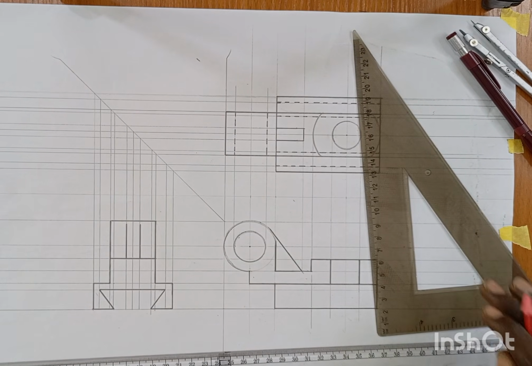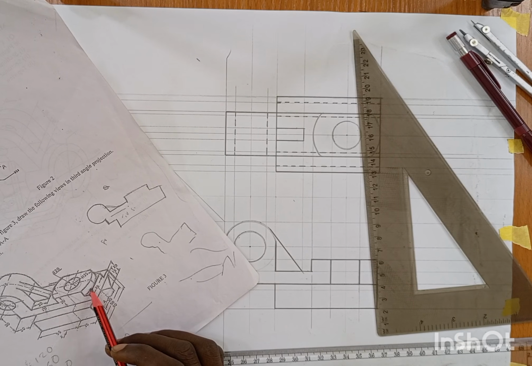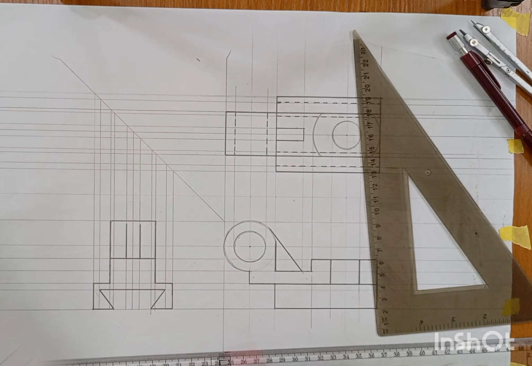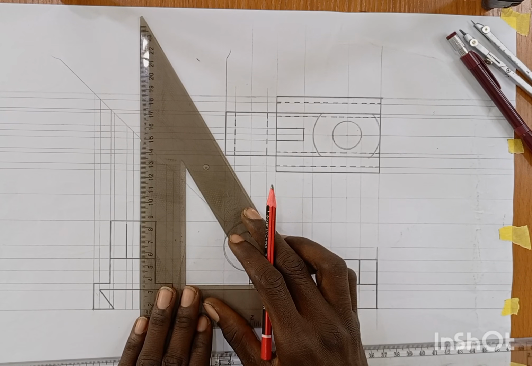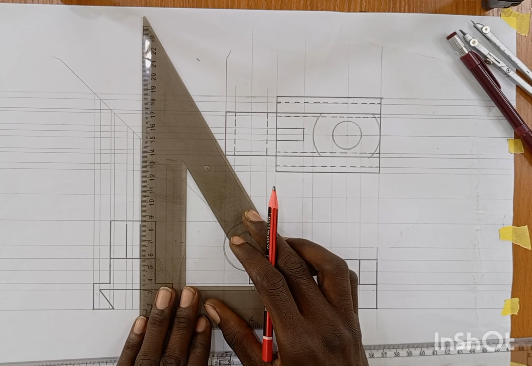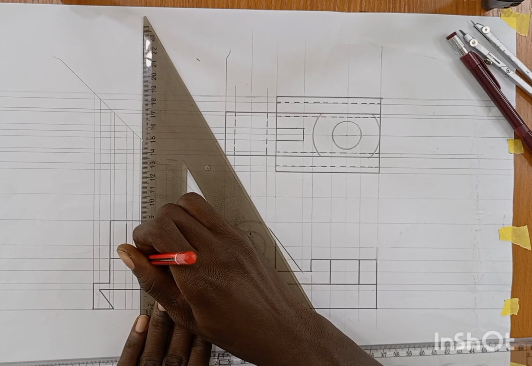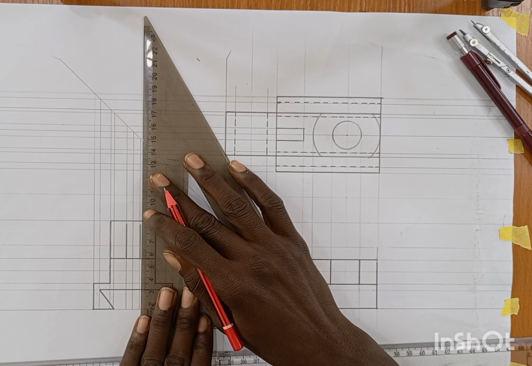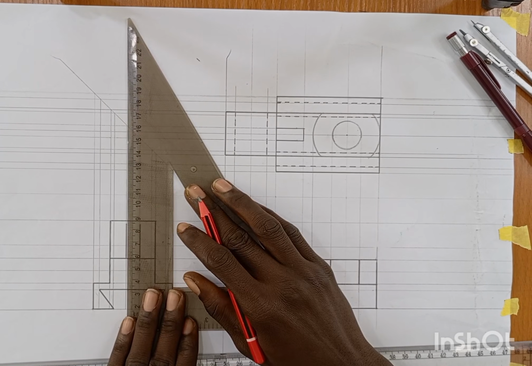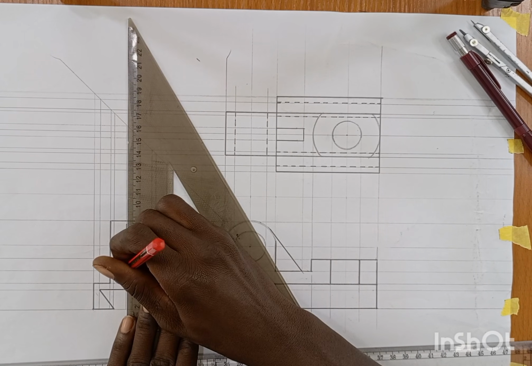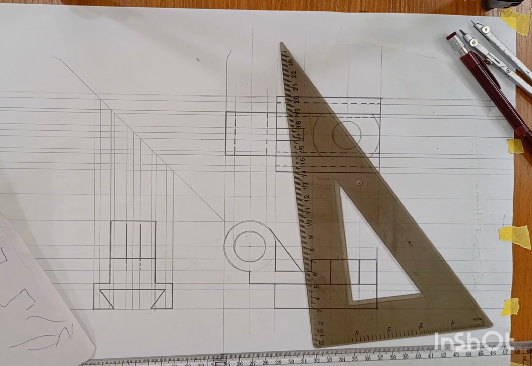Now, the next thing is from this line also, some of the line is being blocked by this 10mm height, right? So the 10mm height, I'm going to make it as a hidden line from the side view. So I'll make it here. It's going to be a hidden line. So here it is, hidden line. Then this one also a hidden line. So that is it.